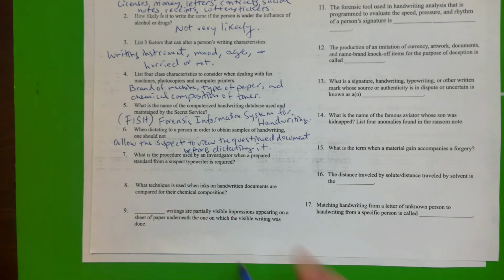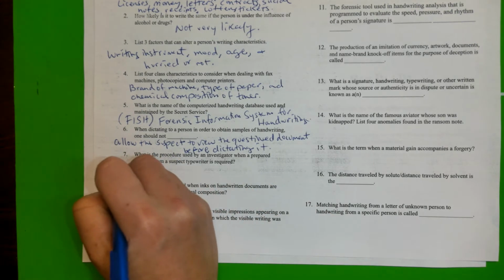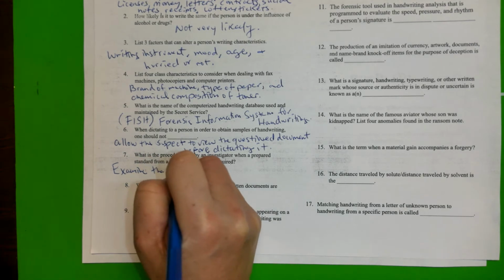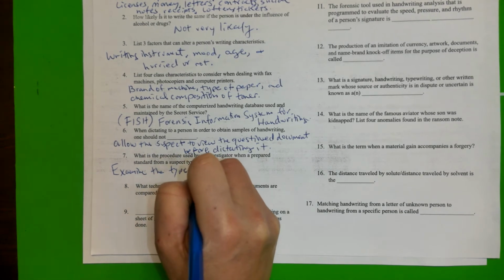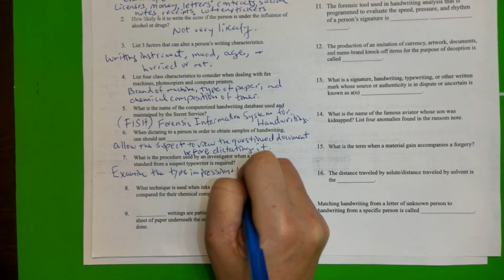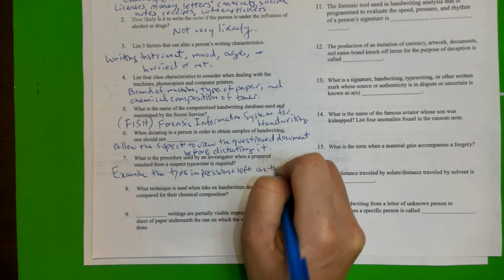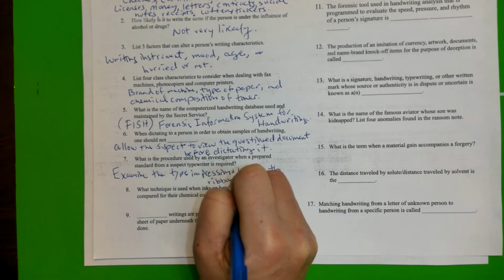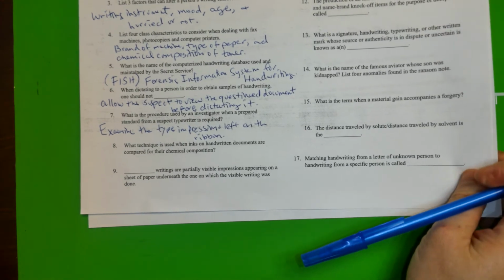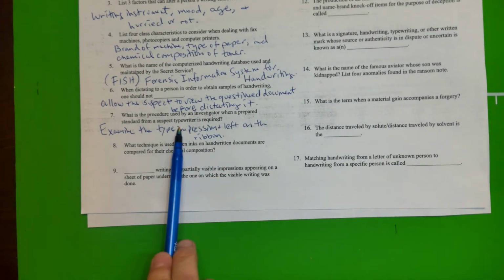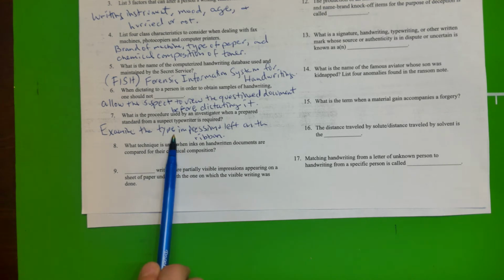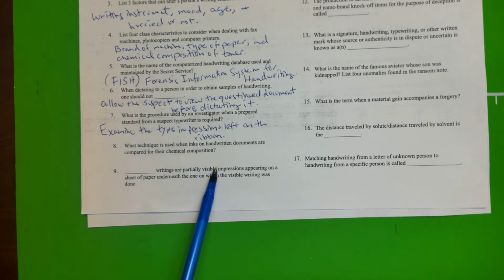So what is a procedure? You examine the type impressions left on the ribbon. I really didn't cover too much on that, but this is the answer for that question. I don't know if I'm going to end up asking that in the test though.